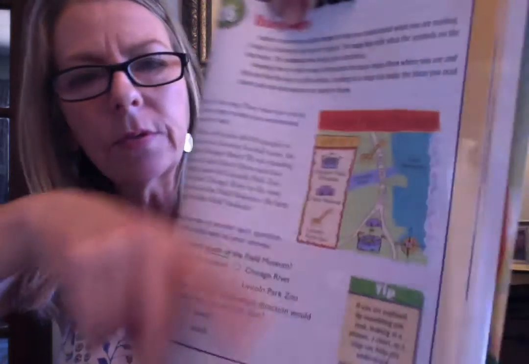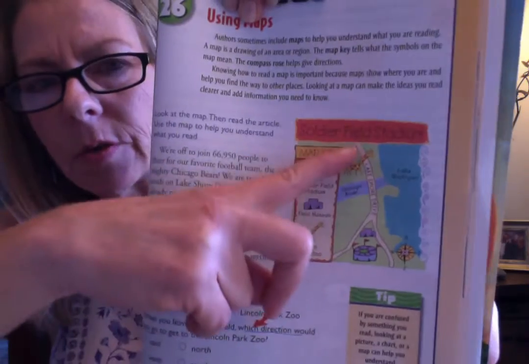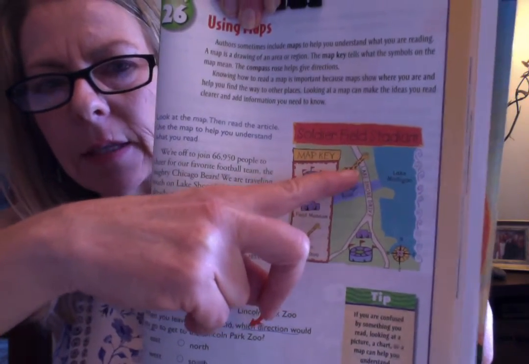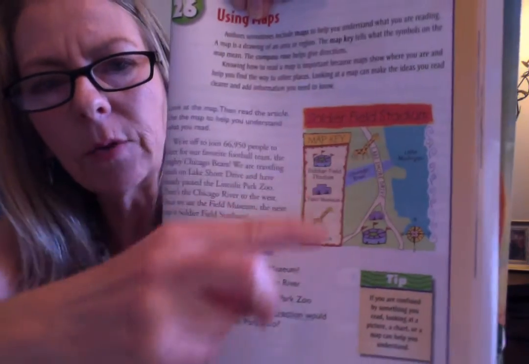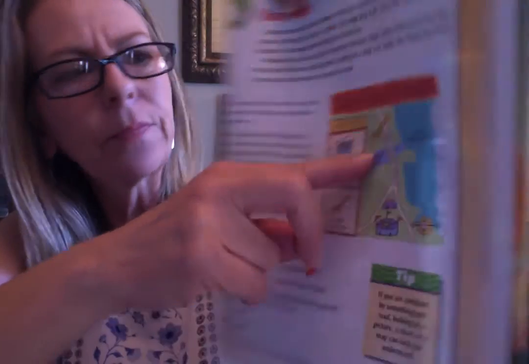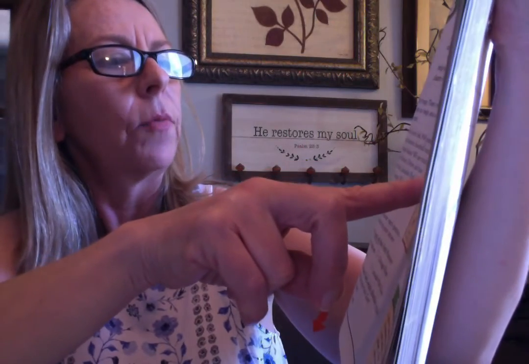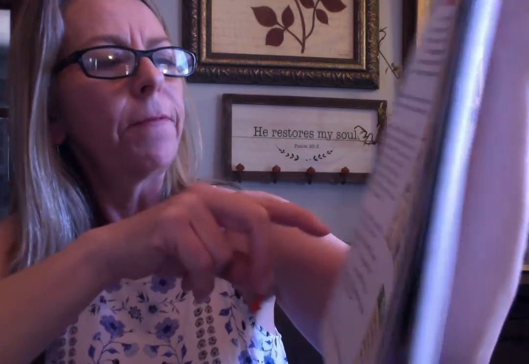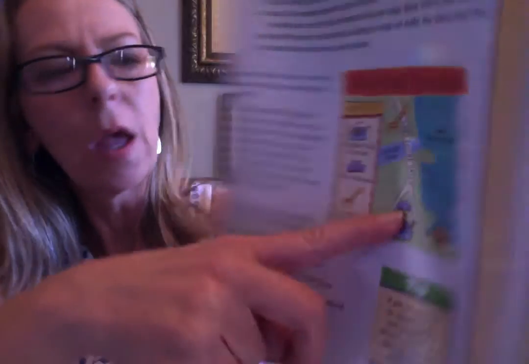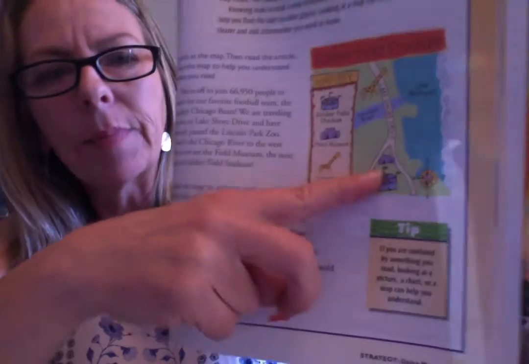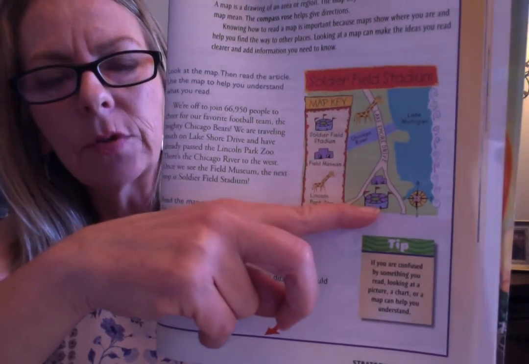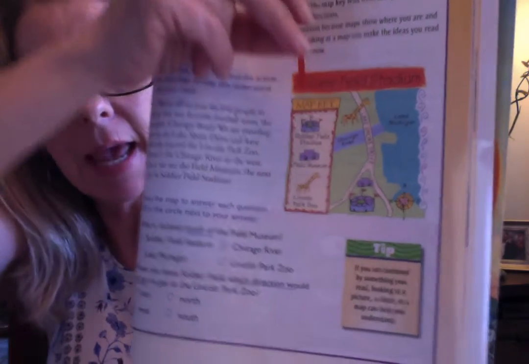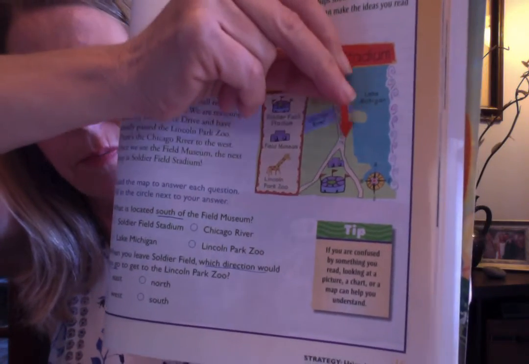And we've already passed the Lincoln Park Zoo. So find Lincoln Park Zoo. Oh, it's the giraffe. Okay, so we've already passed it. And there's the Chicago River to the west. Okay, so there, and we look west, and it would be this way right here. And once we see the Field Museum, we know the next stop is Soldier Field Stadium, because we've been heading south this whole time, right?